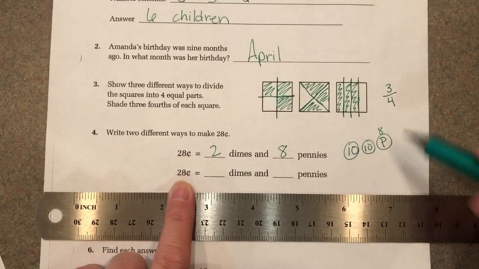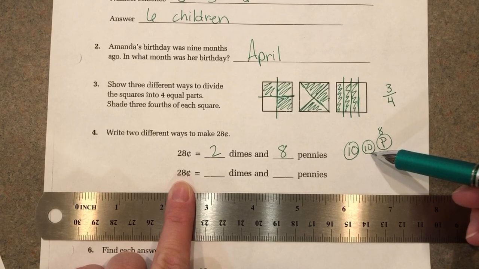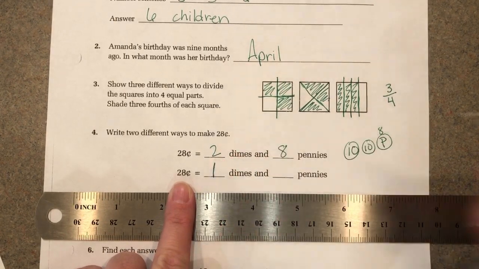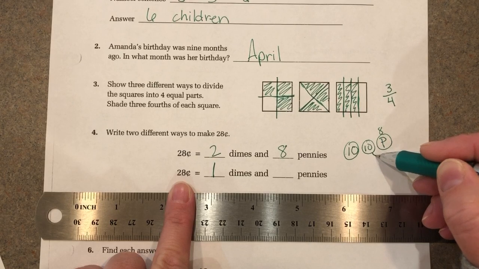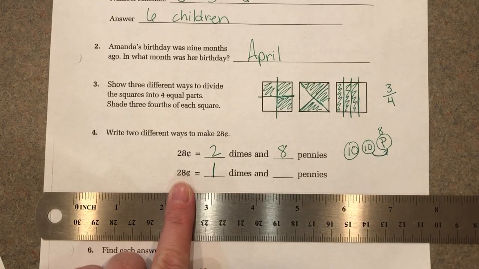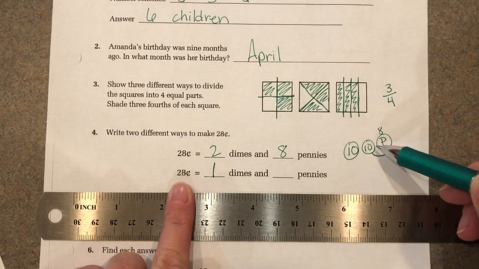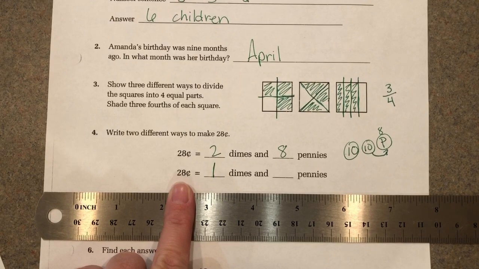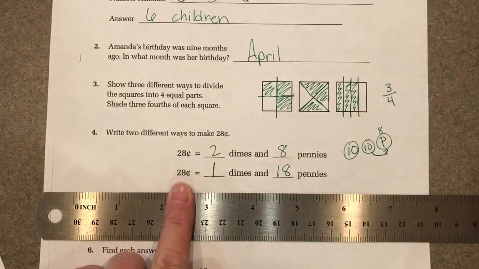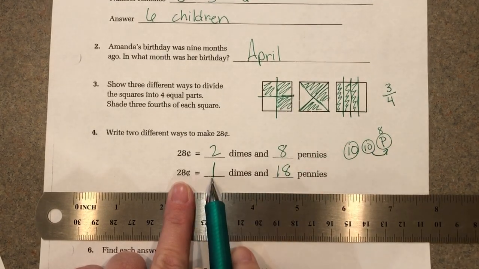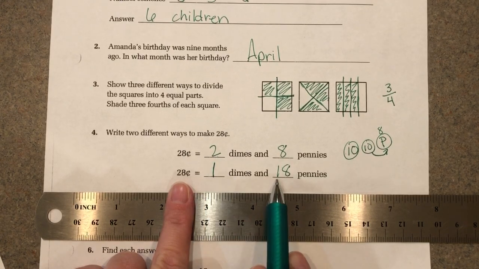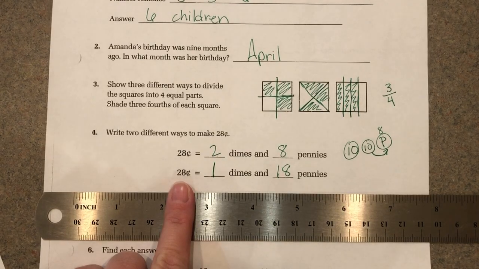Or we could trade a dime and only have 1 dime. And then we could take this 10 and make it into 10 more pennies, right? Take 1 dime, make it into 10 pennies. Then we would have 10 plus 8, 18 pennies. So we took one group of 10s from here and we made this a 1. And we took a group of 10s and we put it over here and added it onto the 8. Okay?